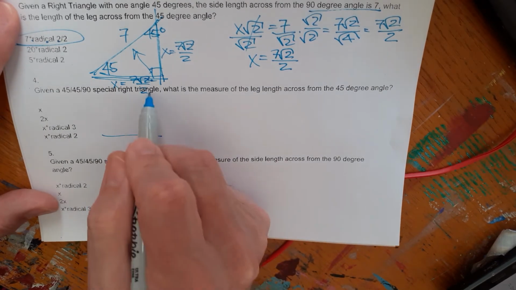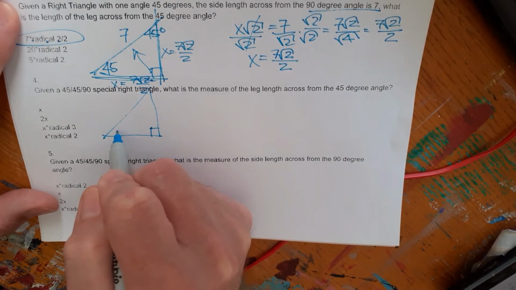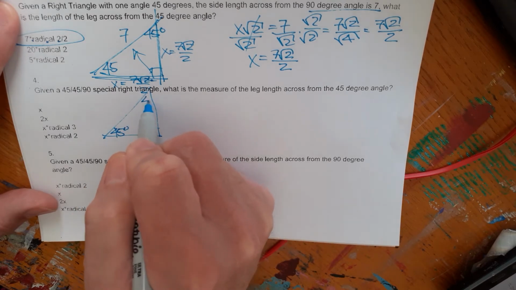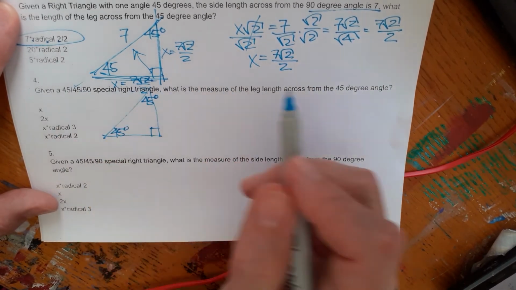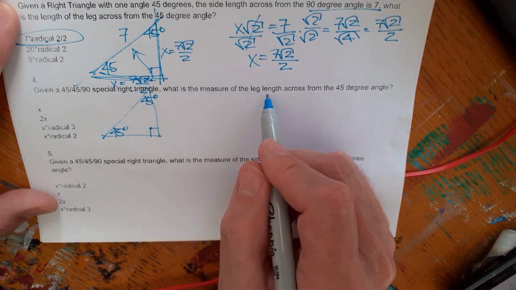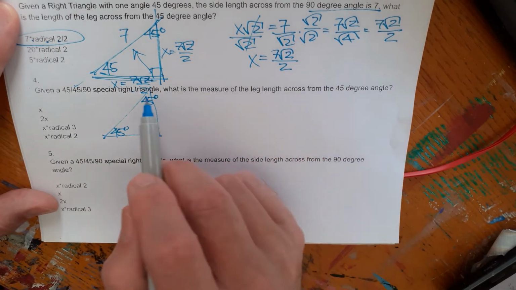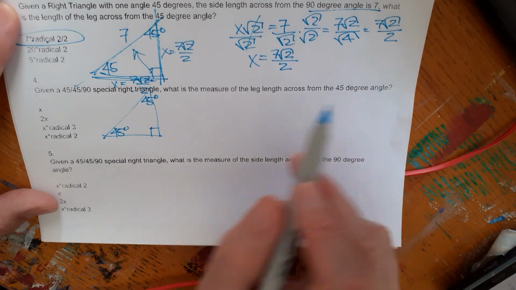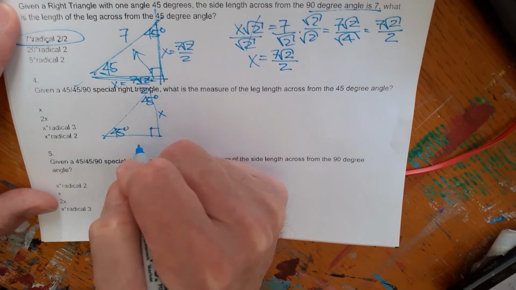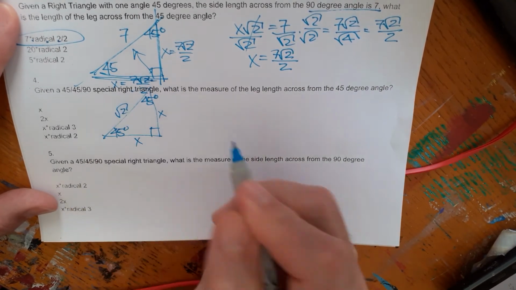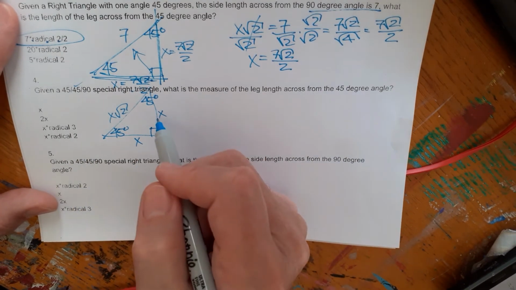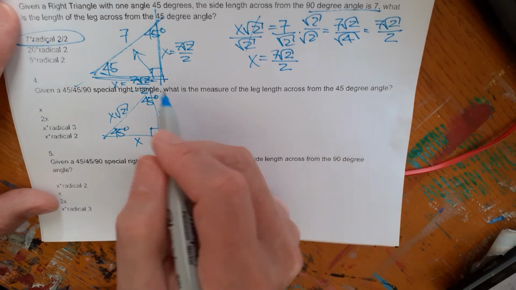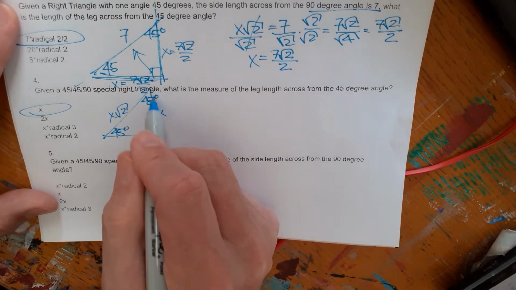Another 45. So 45, it's a right triangle. What is the measure of the leg across? Oh, they're just asking us about the generic. The generic is x square root of 2, right? So what is the measure of either leg? It's x. This is a leg, and this is a leg.